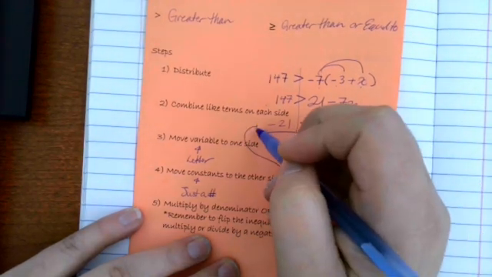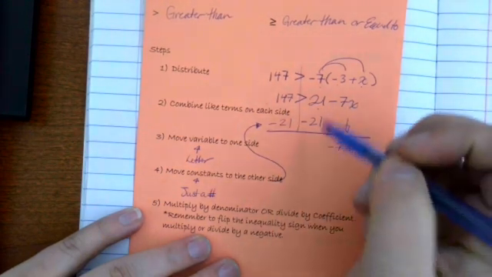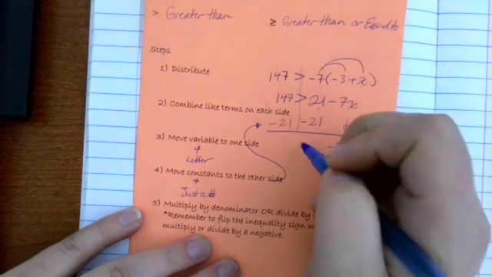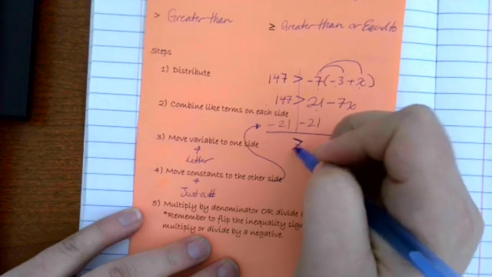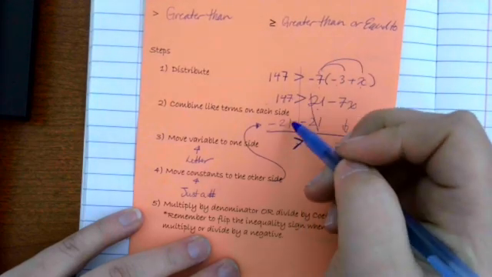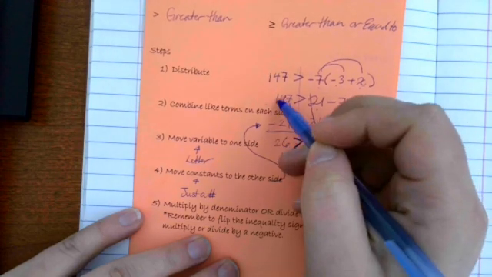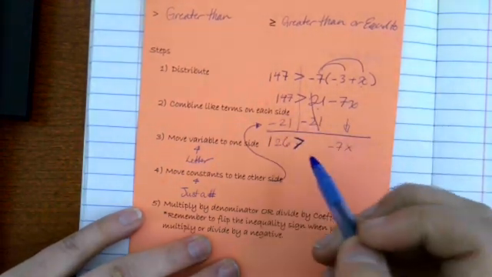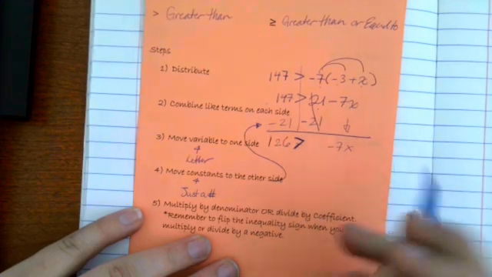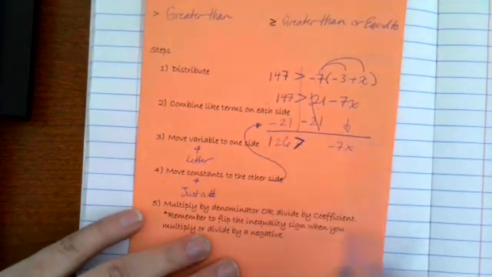I'm going to just draw an arrow. This is what we're doing right here. 7 take away 1. Sorry, I just made that a 7. It's not supposed to be. 7 take away 1 is 6. 4 take away 2 is 2. And the 1 comes down. So I have 126 is greater than -7x. I'm going to bring this down here.